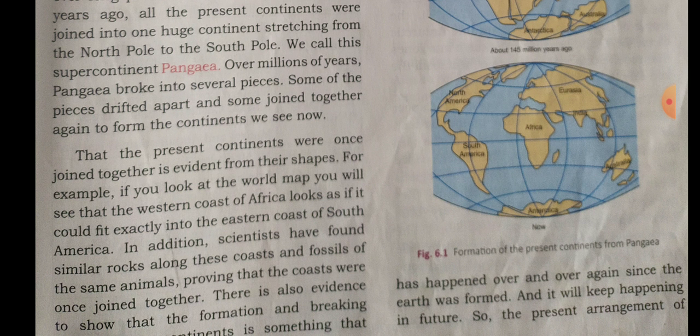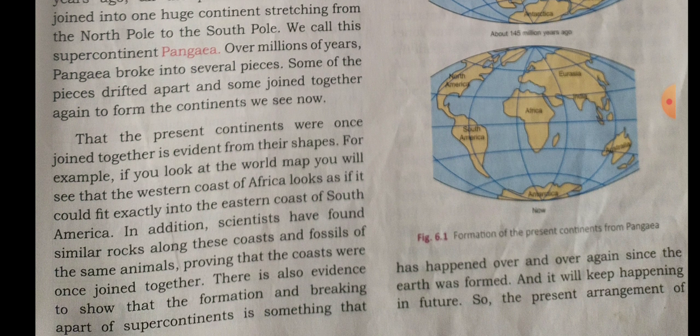So in this video we learned many things. First we discussed what continents are: Asia, Africa, North America, South America, Europe, Australia and Antarctica. Then we discussed Pangea. It was a super continent, and after millions of years Pangea broke into several pieces. Then we discussed the heat zones: Tropic of Cancer, Tropic of Capricorn, Equator, South Temperate Zone, North Temperate Zone. Very important. Okay, all of you please be thorough with this portion.